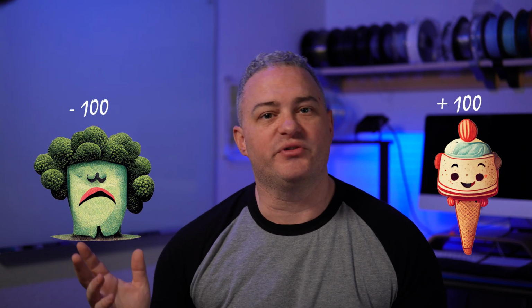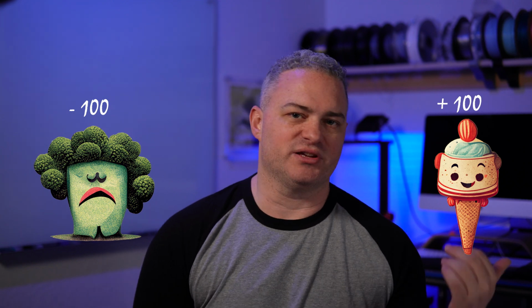The first way that someone could build this is the oldest way. It's simply hard code up a bunch of rules. We can take an example like anytime you see the word broccoli, minus 100 points. Anytime you see the word ice cream, plus 100 points. And you just build out those rules until you have enough categorization for whatever your particular purpose is.